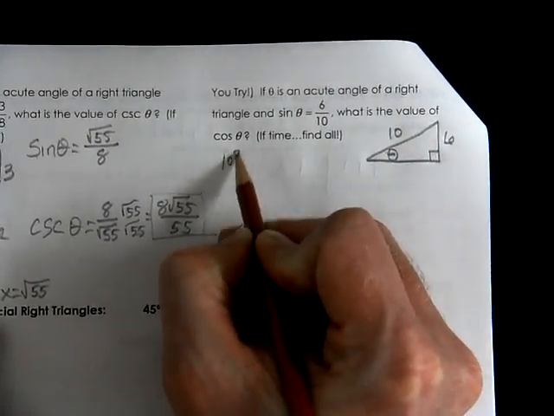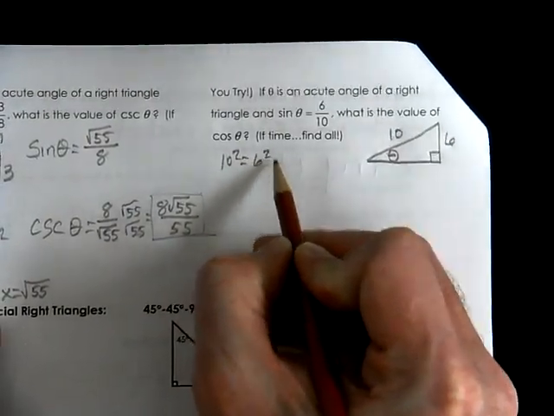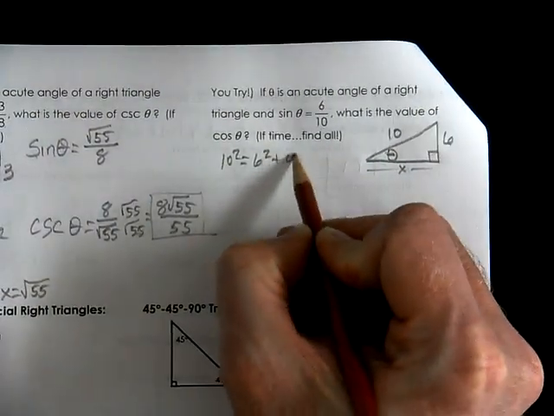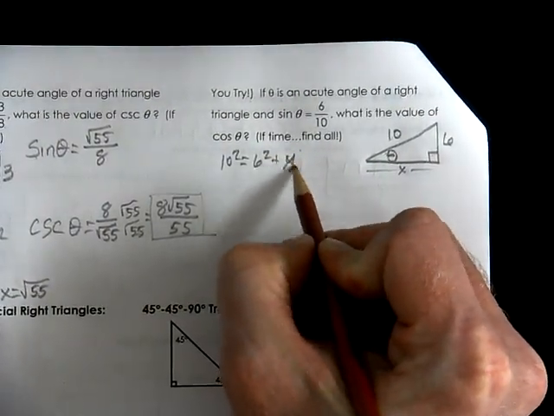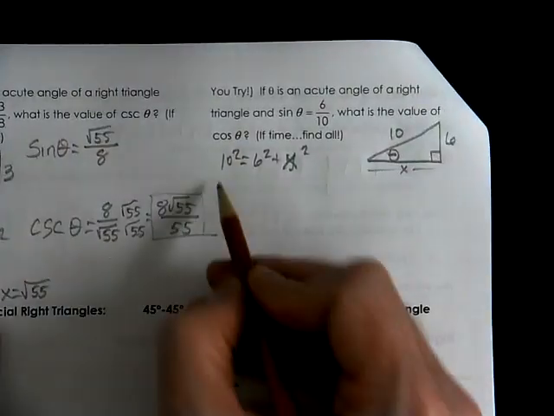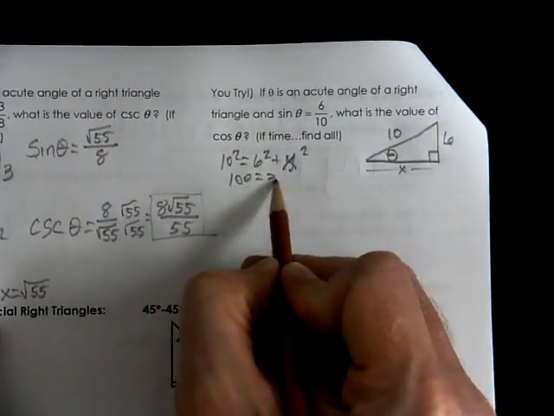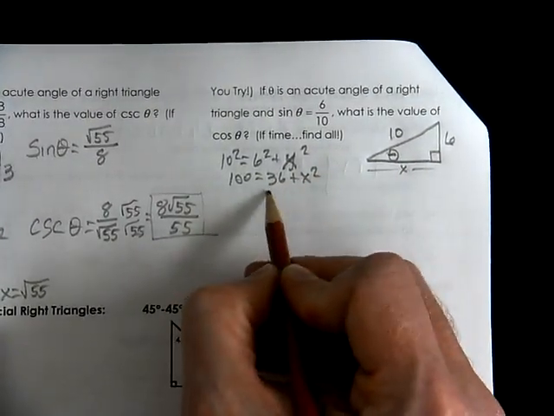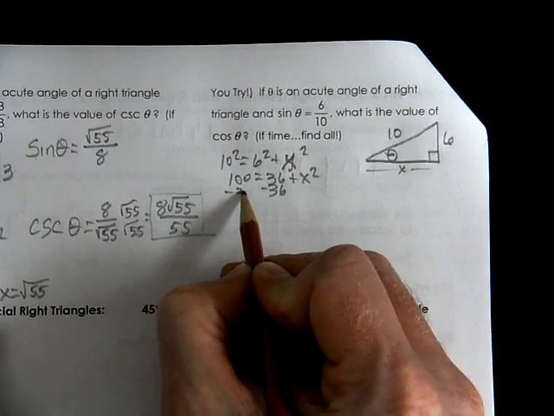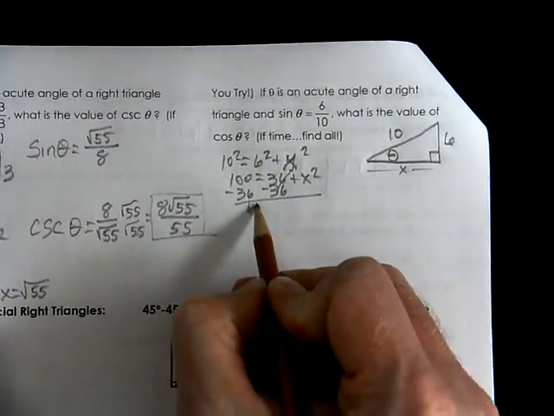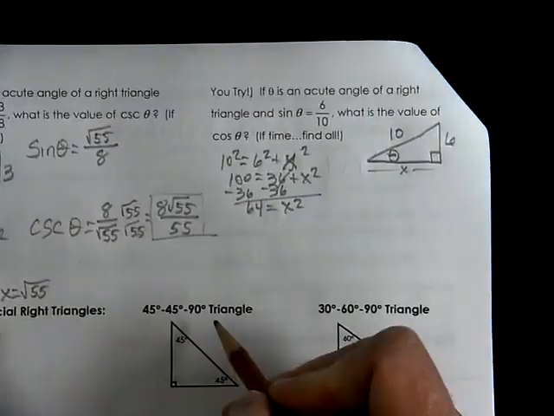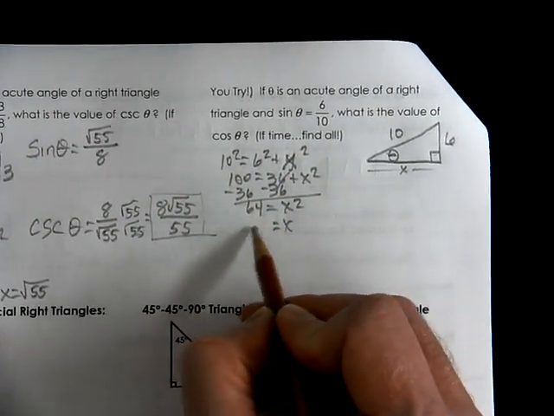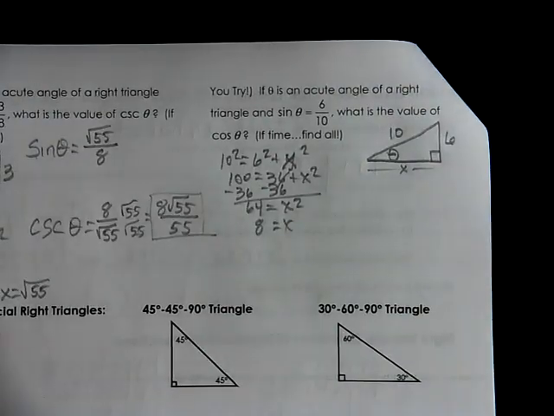So again, we're going to have to say hypotenuse squared equals leg squared plus leg squared. That's 100 equals 36 plus x squared. Subtract the 36, and we get 64 equals x squared. That makes x equal the square root of 64, which is 8.